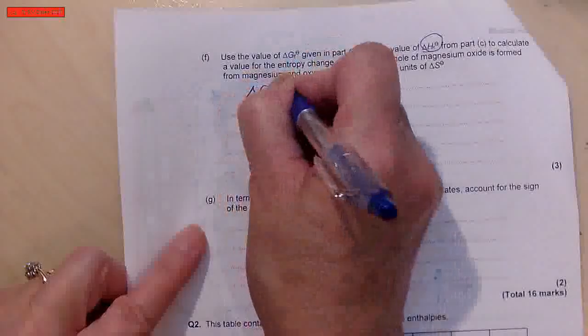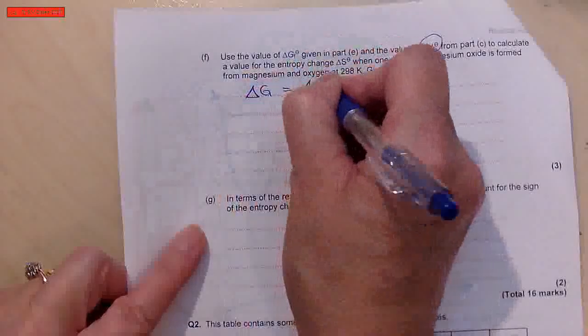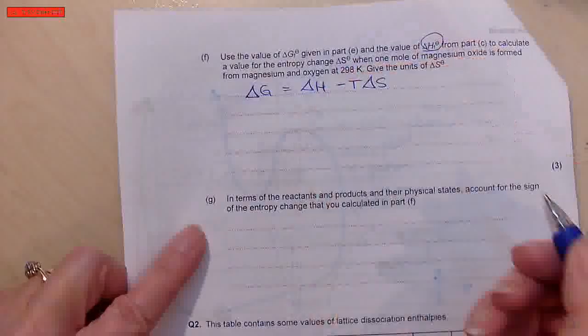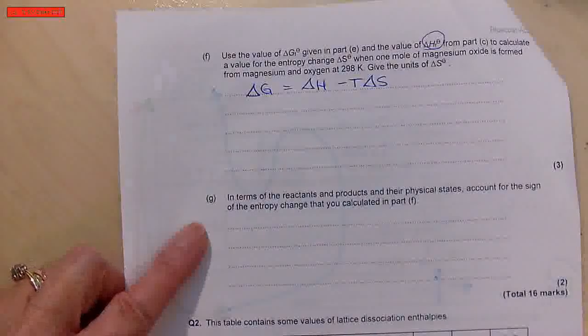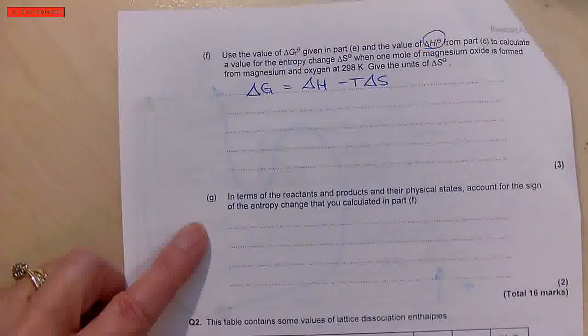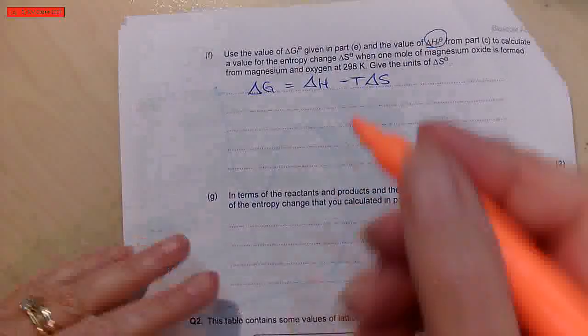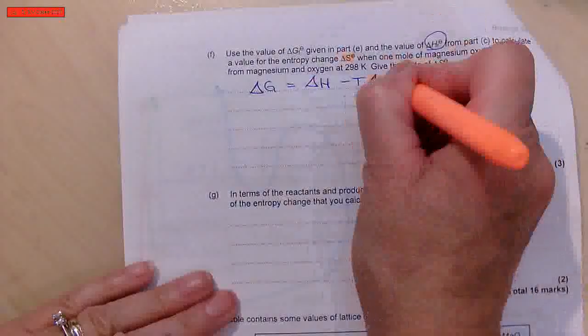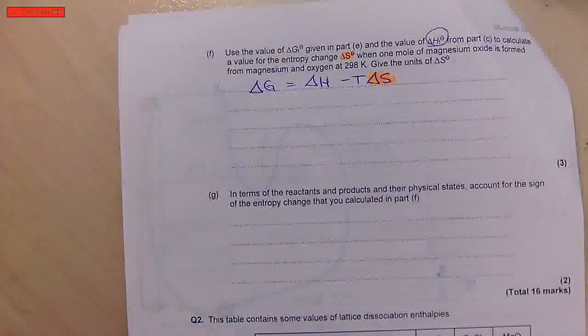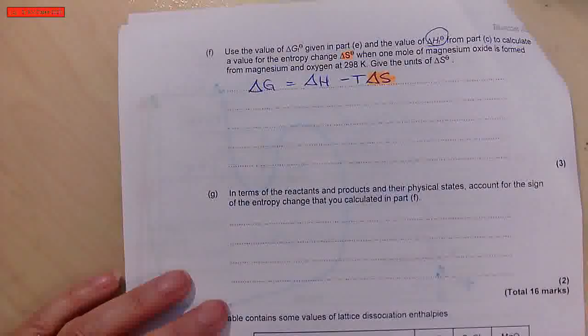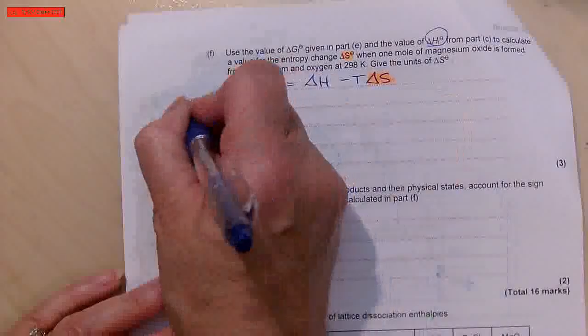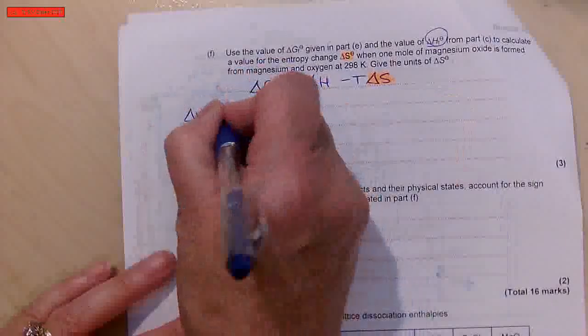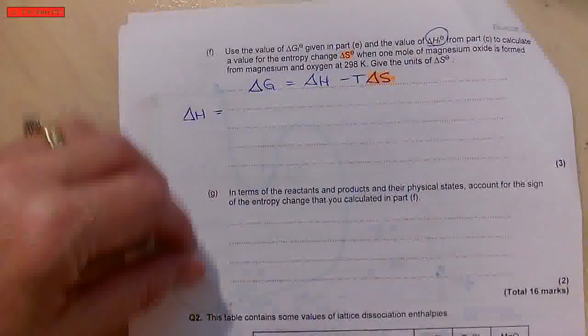delta H. So we've got delta G equals delta H minus T delta S. What does it want us to find? It wants us to find a value for the entropy change delta S. So it needs us to find this for 1 mole of magnesium oxide. So what do we know? Delta H we've just calculated.